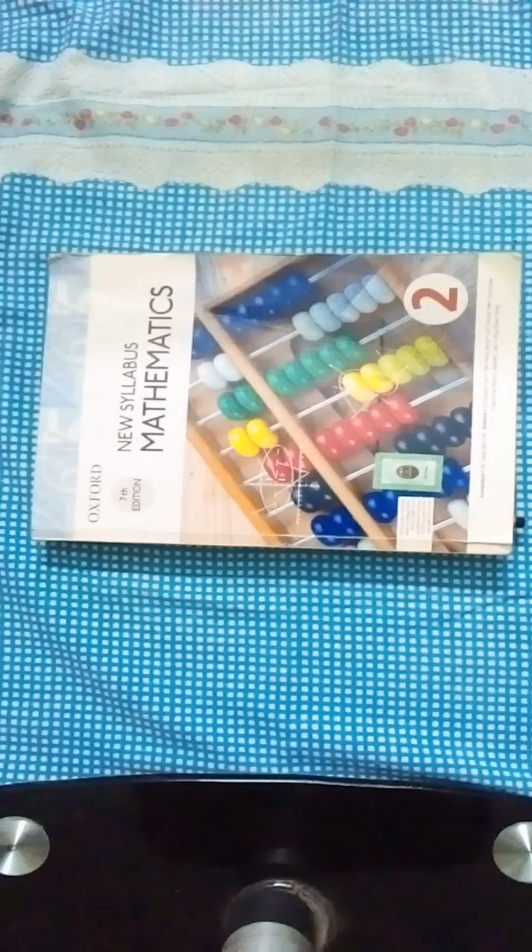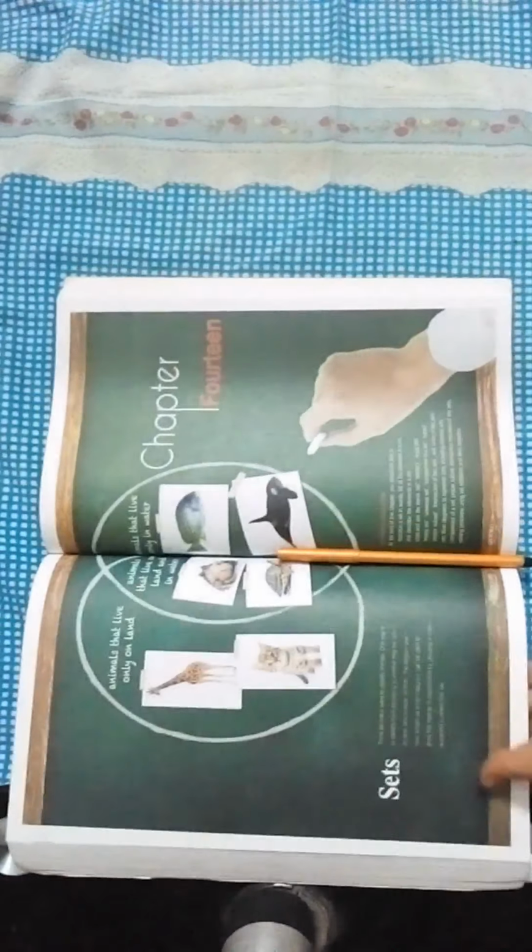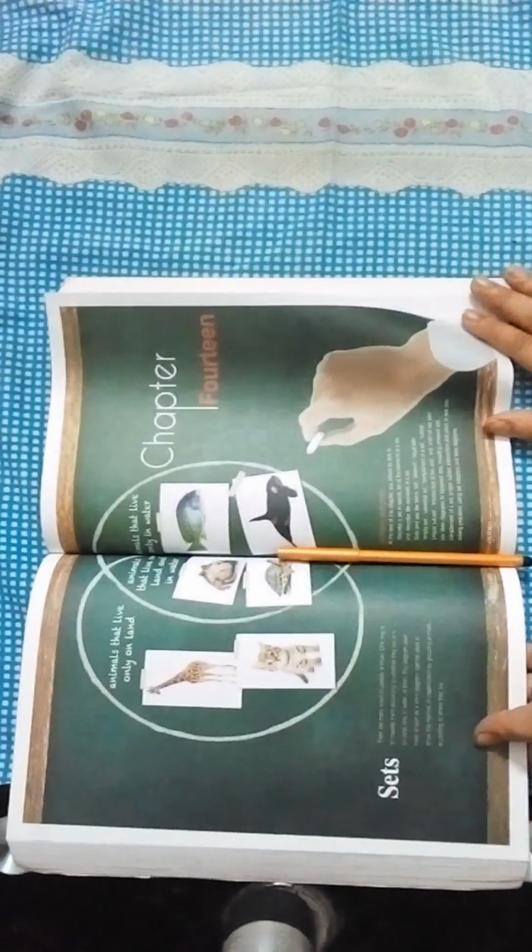Now we are going to start from the chapter Sets. It is chapter number 14 in your book. Actually, what are sets? In mathematics, we use the term set to describe any collection of well-defined and distinct objects.